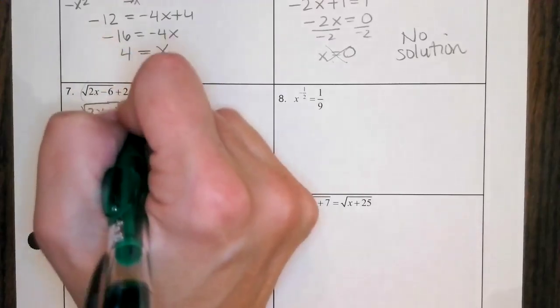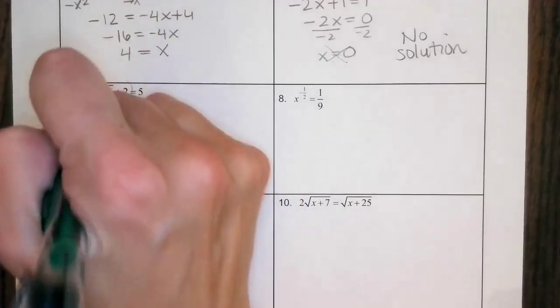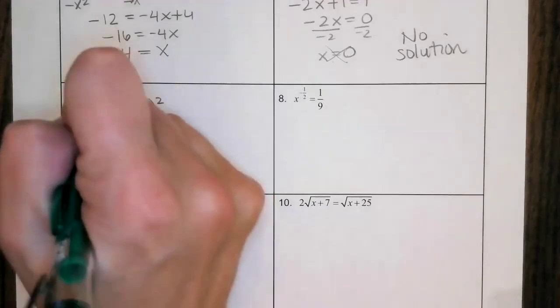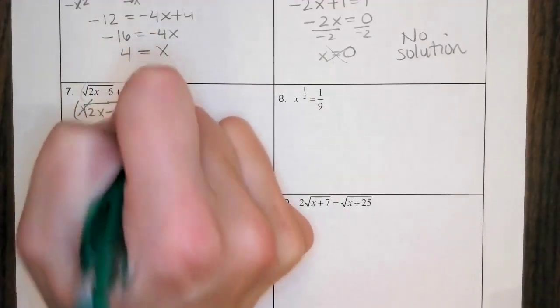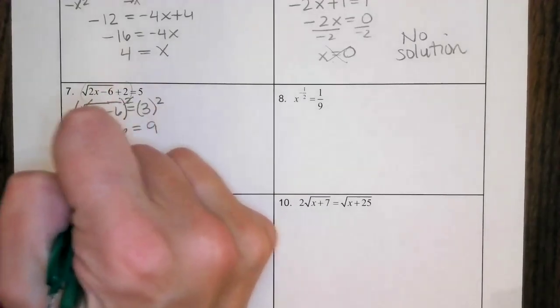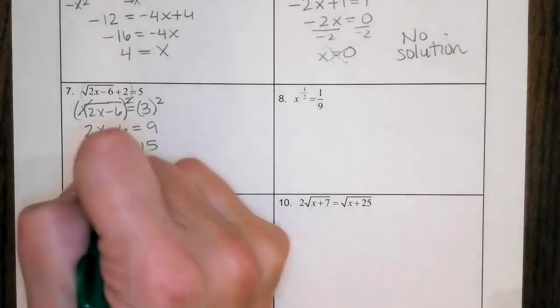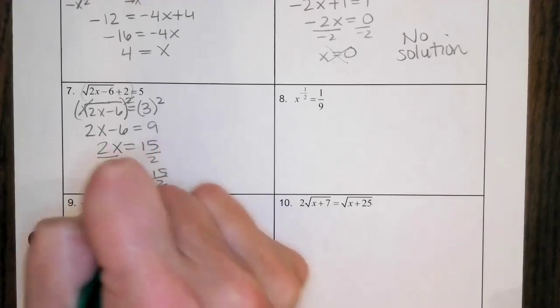If we tried to square all of this, we would have to FOIL and make kind of a mess there. So you want to get that by itself, and then you want to square. The square root and the square cancel, so we get 2x minus 6 is equal to 9. We add the 6, and we get 2x is equal to 15. And then we divide by 2. x is equal to 15 over 2.